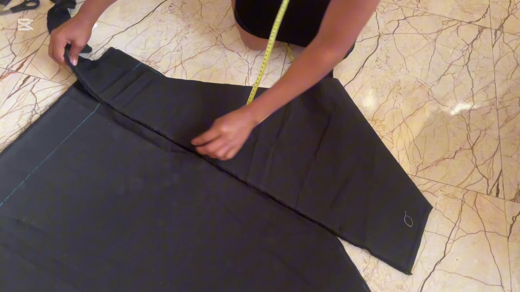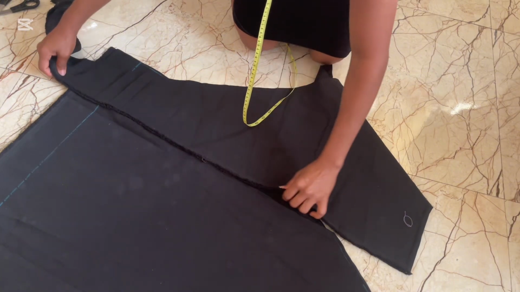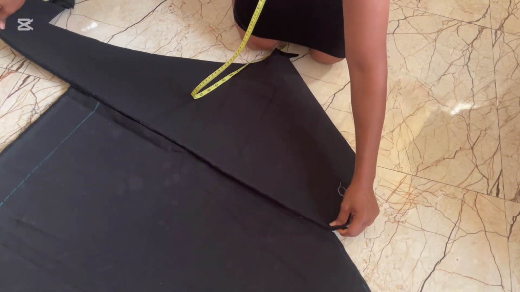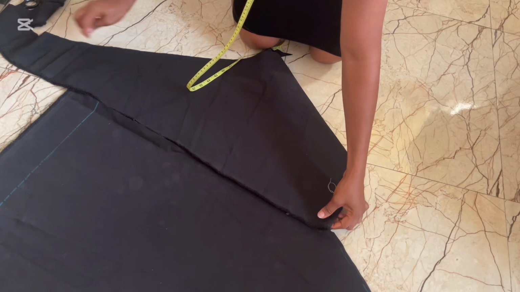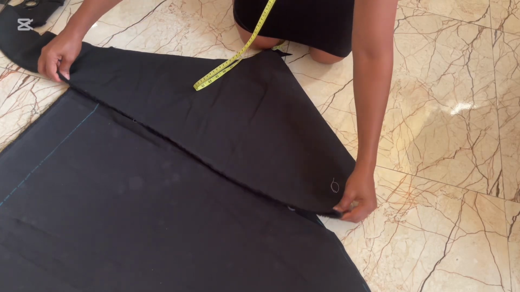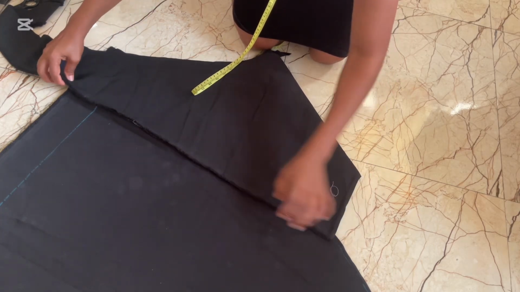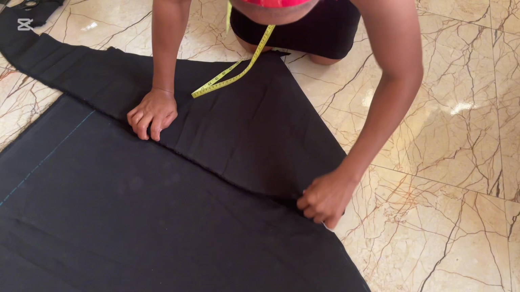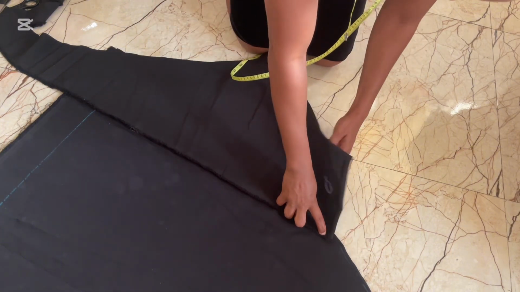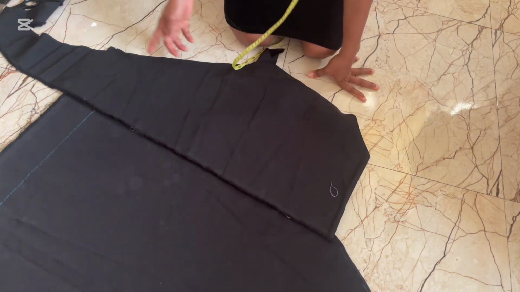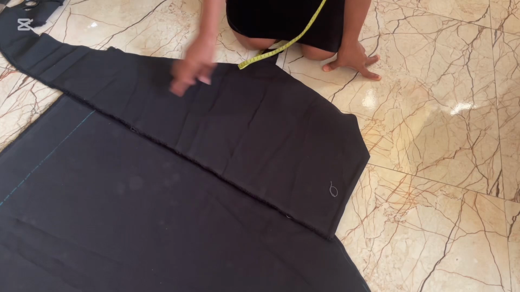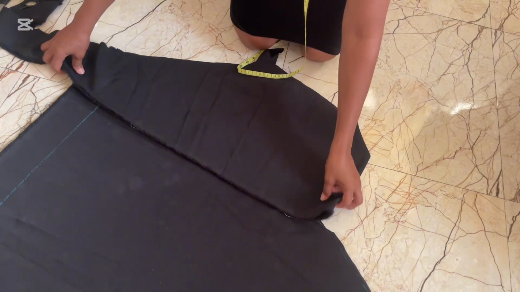This one is a straight line, so just take it like this and sew 1/2 inch. Make sure you are checking your length here. So just take it like this, then I will pin it. After pinning it, I'll trace it. I'll turn it to the other side and trace it to have the same length.